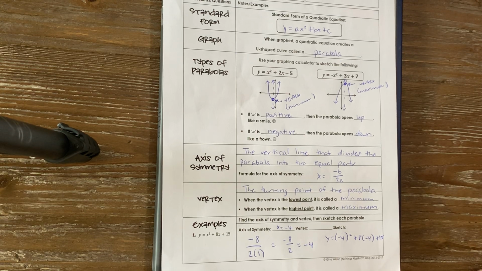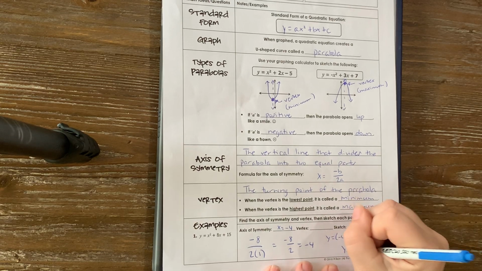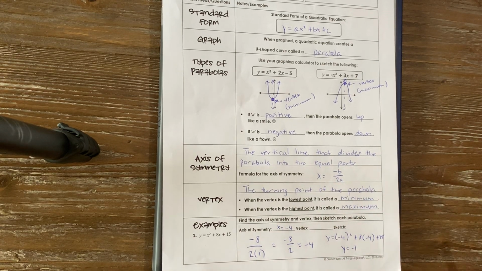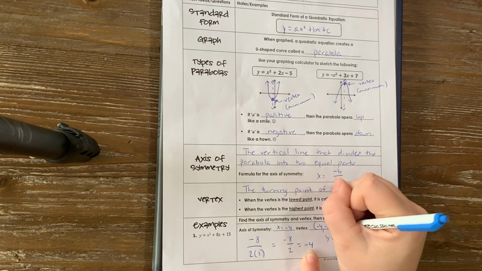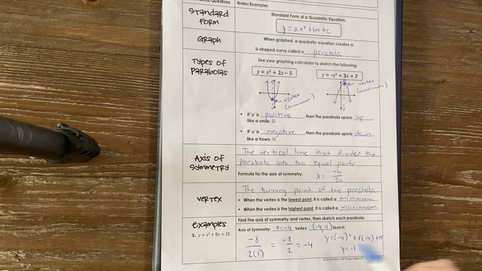You can say negative 4 squared, which is just positive 16, and then plus 8 times negative 4, which is negative 32. So you can do 16 plus negative 32, or 16 minus 32, and then plus 15. And you end up getting negative 1. So our y is negative 1. Okay, so our vertex here, our x value, is negative 4, and our y is negative 1. So that's what our vertex is going to be.